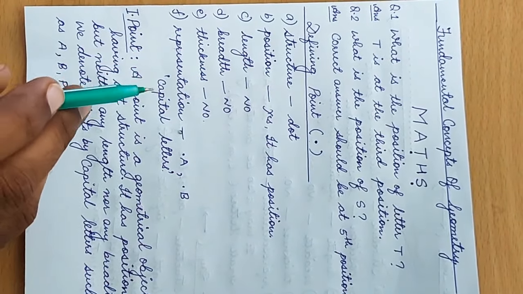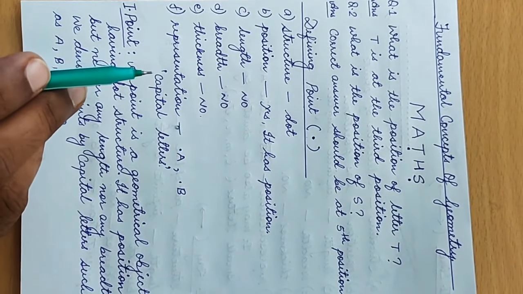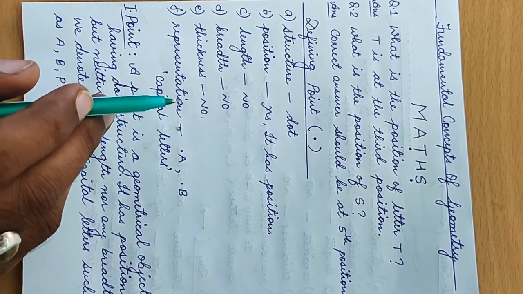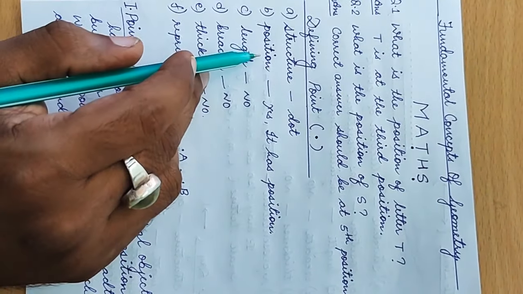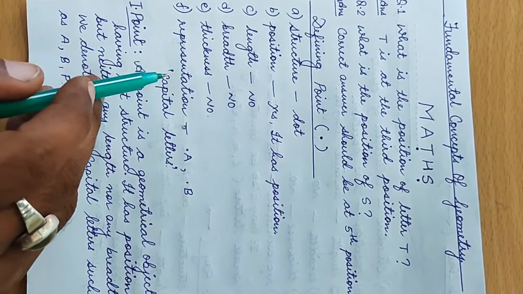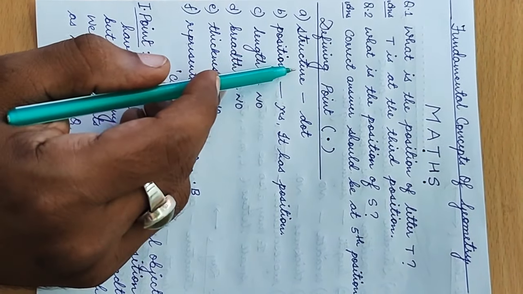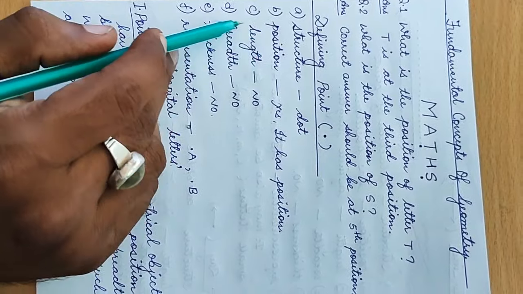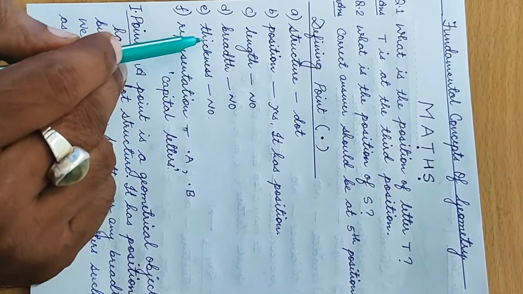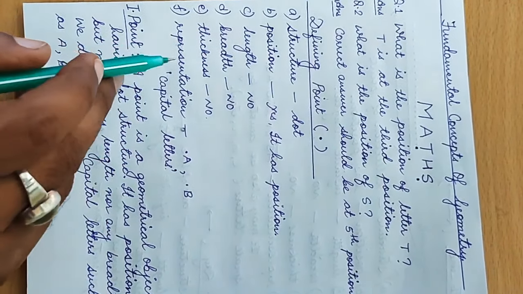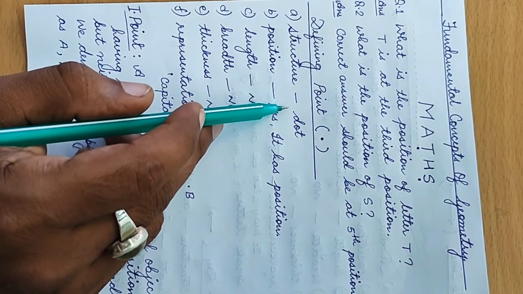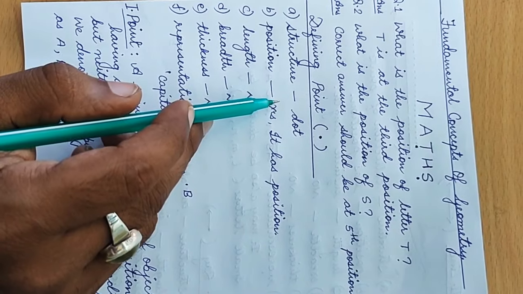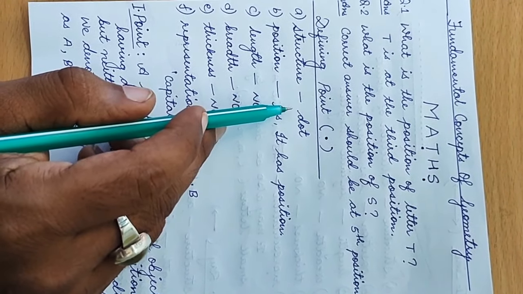From the above understanding, we can define the point on some basis. Those bases are structure, position, dimension and representation. Structure, position, dimension, in which we have length, breadth and thickness, and the last one, representation. So let us see the first basis, that is structure.